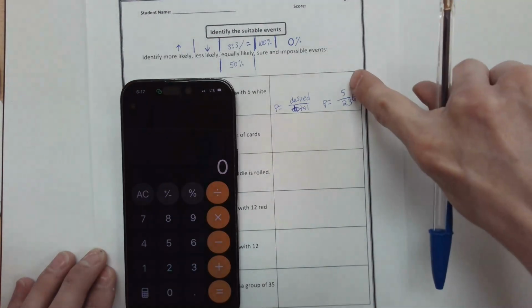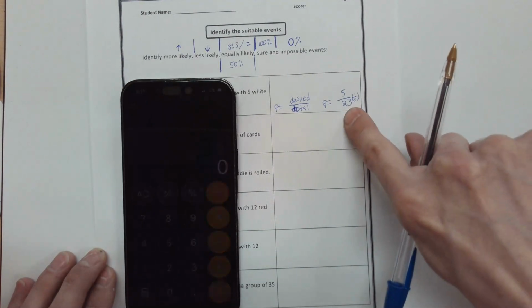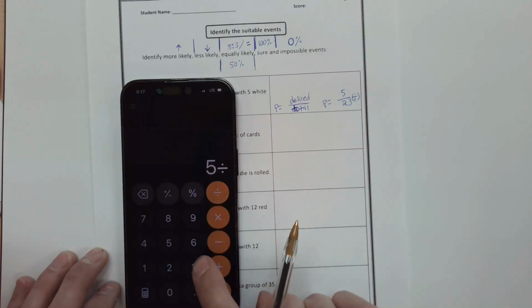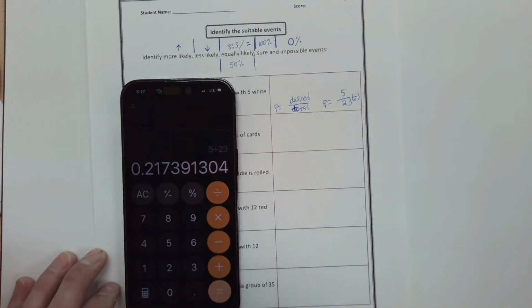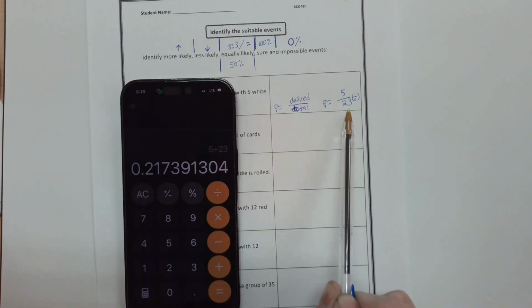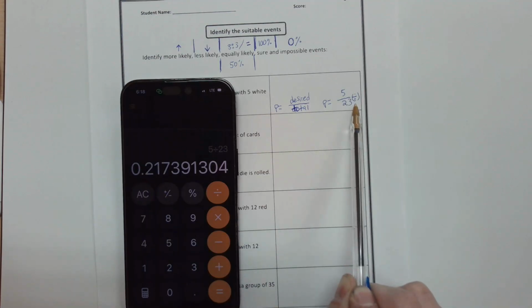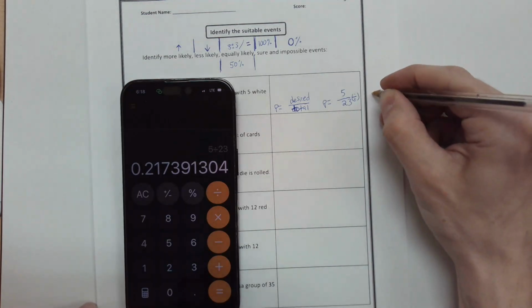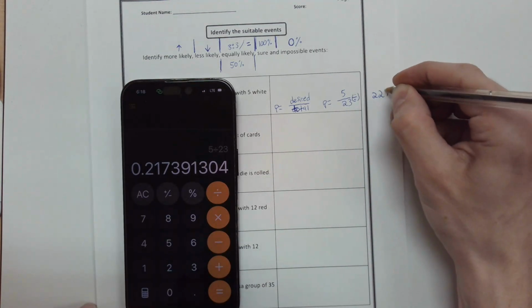So we're going to go 5 divided by 23. We're going to be looking at these first two numbers. This is going to represent our percentage. So our fraction that we just created a decimal with, this is actually 22%.